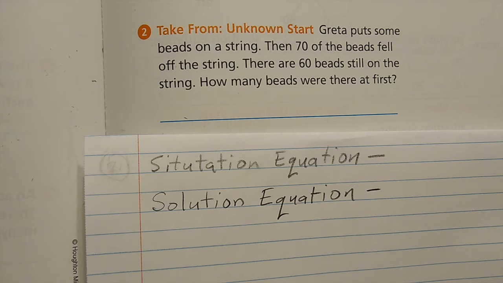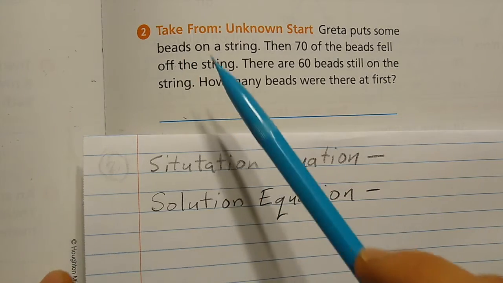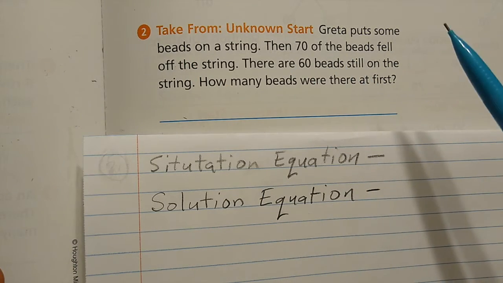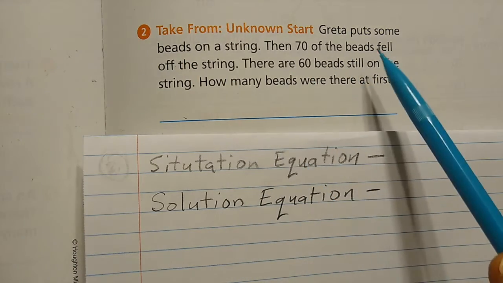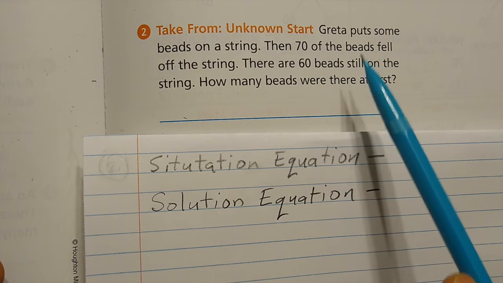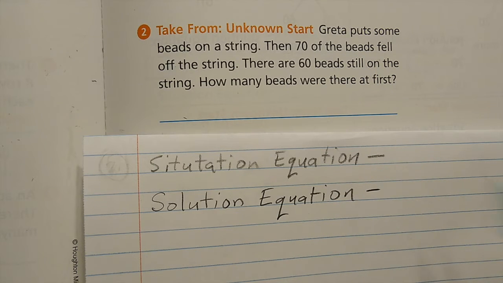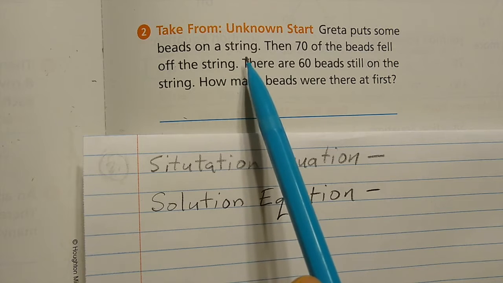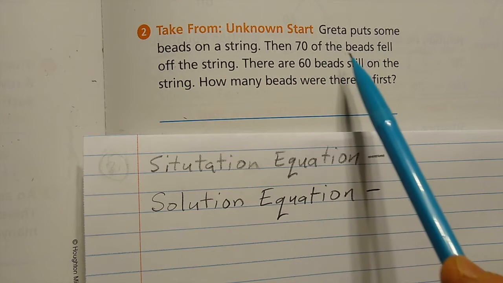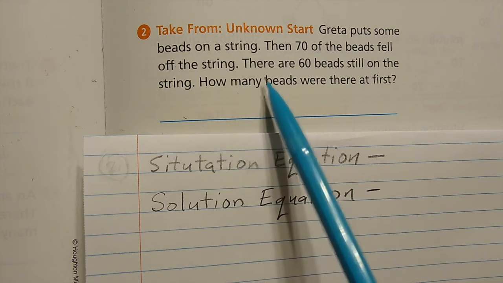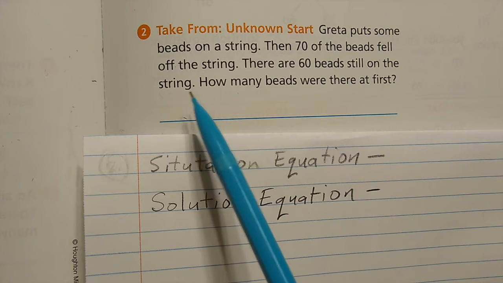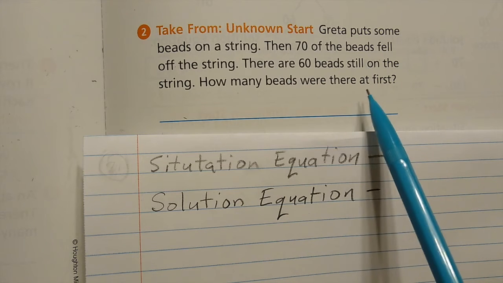Okay, problem 2. This is take from unknown start. This is kind of like the first one, but when we do it, I want you to see how this one's a little bit different. It says Greta put some beads on a string. Then 70 of the beads fall off the string. There are 60 beads still on the string. How many beads were there at first?